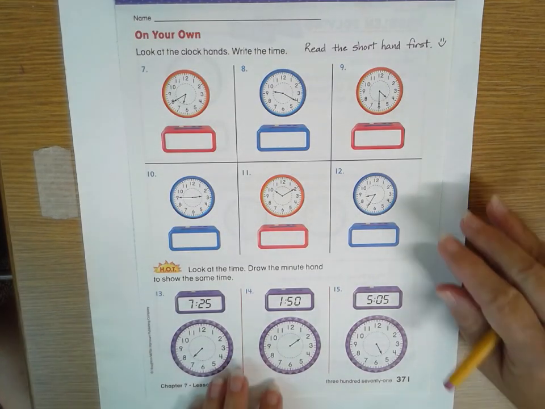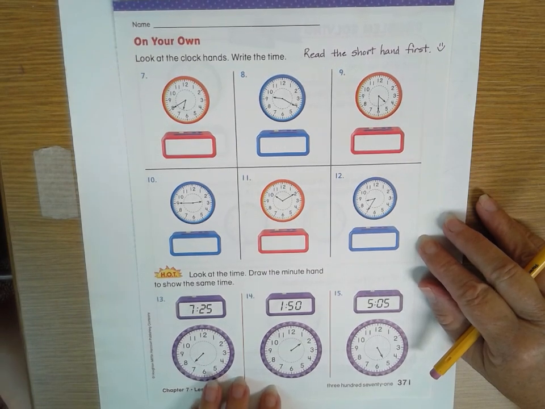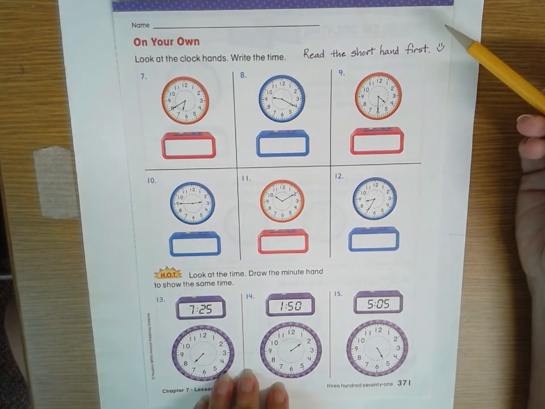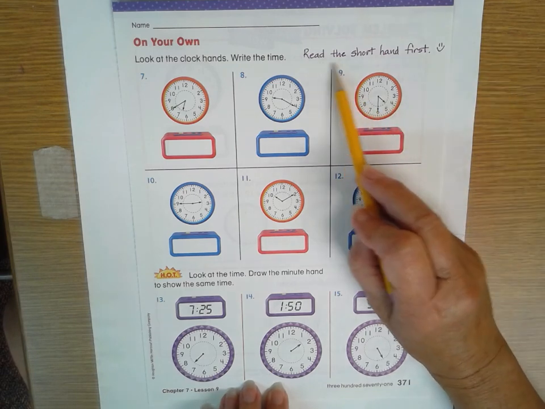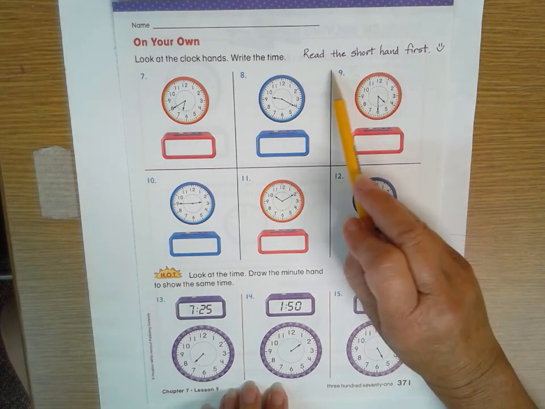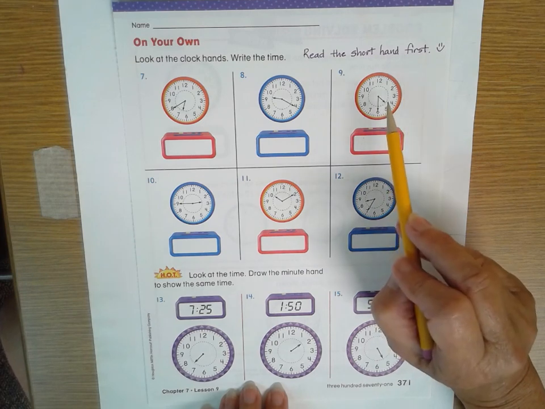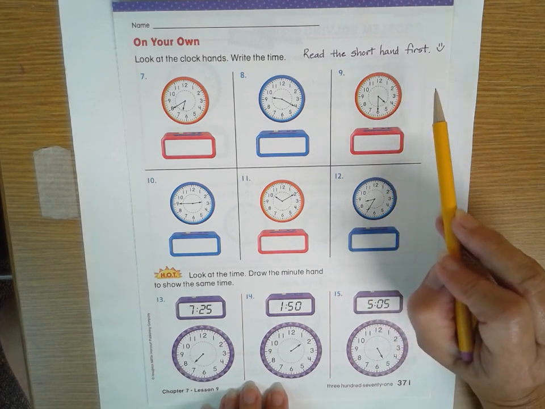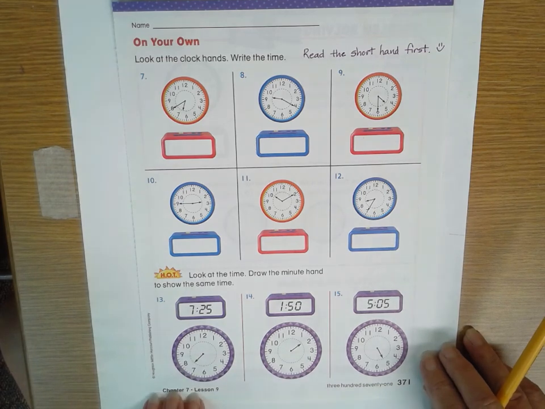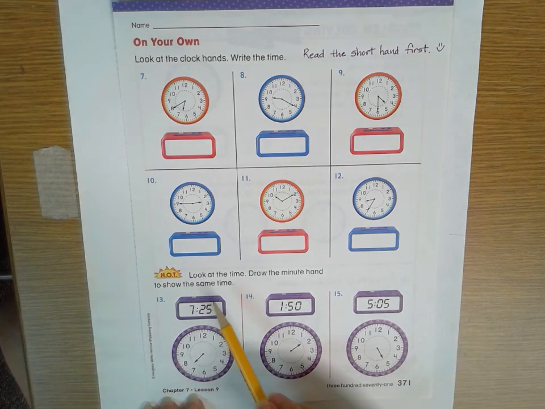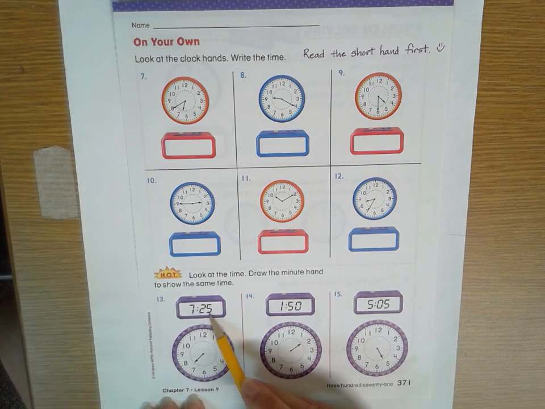You are on page 371, and the directions say, look at the clock hands, write the time. I put a little note here because I want to remind you to read the shorthand first. That's your hour hand. So look where that hour hand is, and then look at your minute hand. Here on the bottom, it says look at the time, draw the minute hand to show the same time. They have put your hour hand in here for you. It is 7:25, so it needs to be part way between the 7 and the 8 because you have 25 minutes. Now you need to make the minute hand to show 25 minutes.